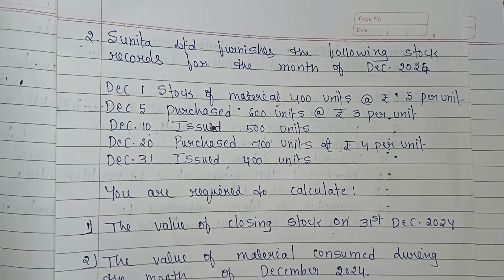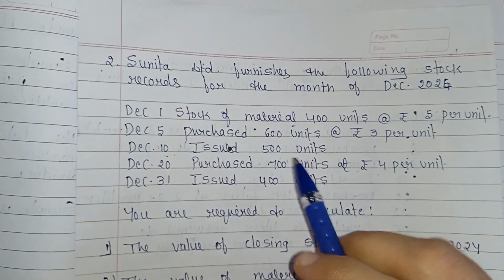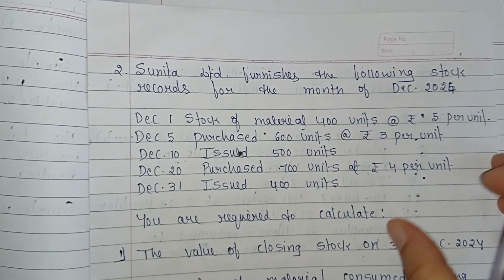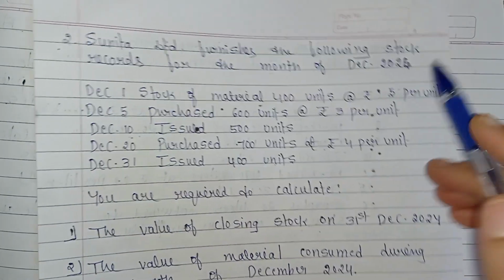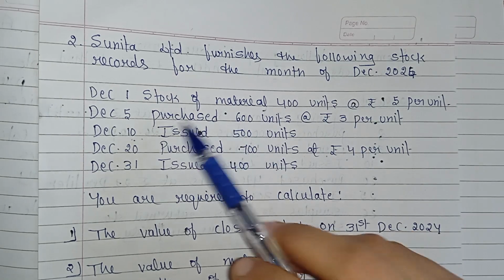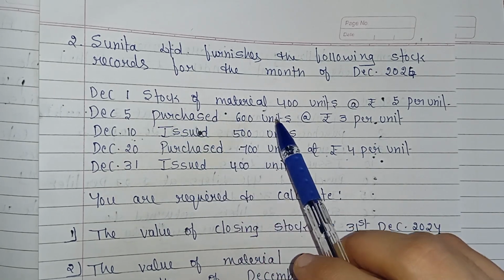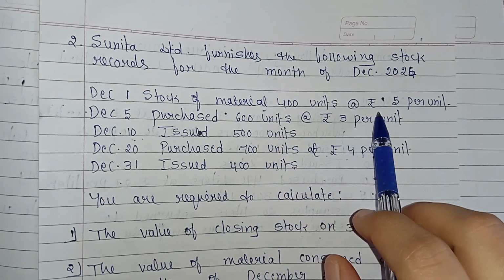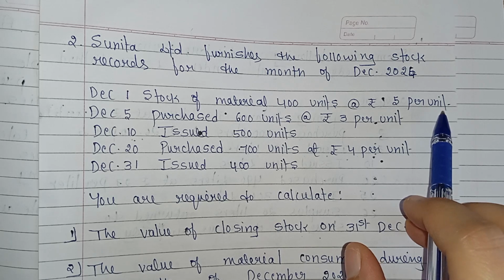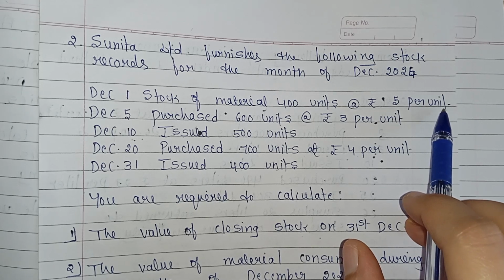In today's class, we are going to solve one more problem under LIFO, that is last in first out. Let's see the problem. Sunita Limited furnishes the following stock records for the month of December 24. On December 1st, stock of materials 400 units at rupees 5 per unit. This is the balance of materials on December 1st.